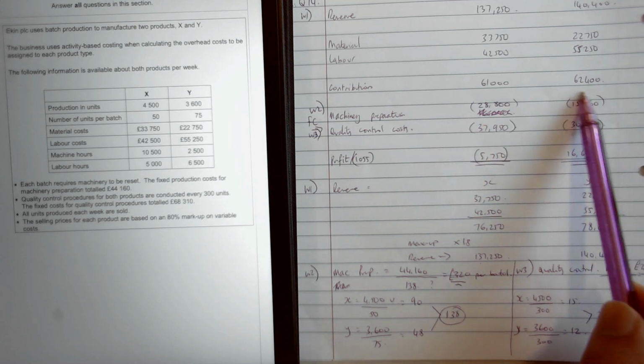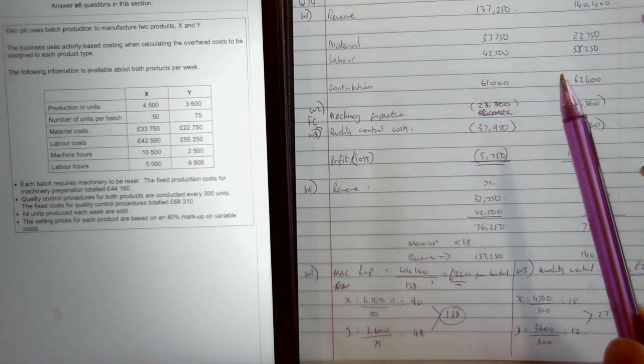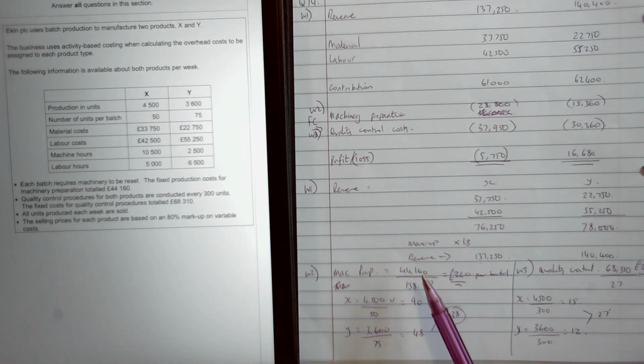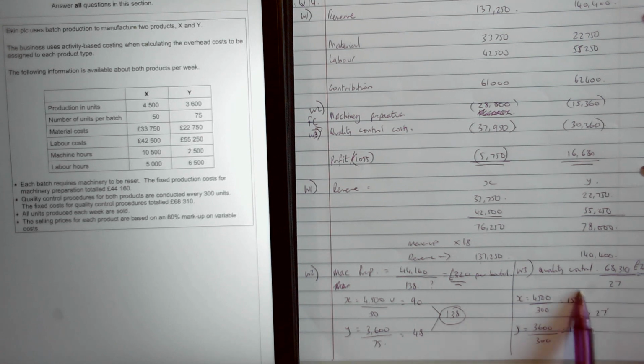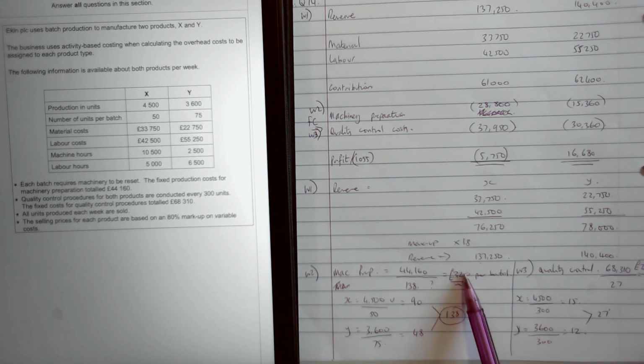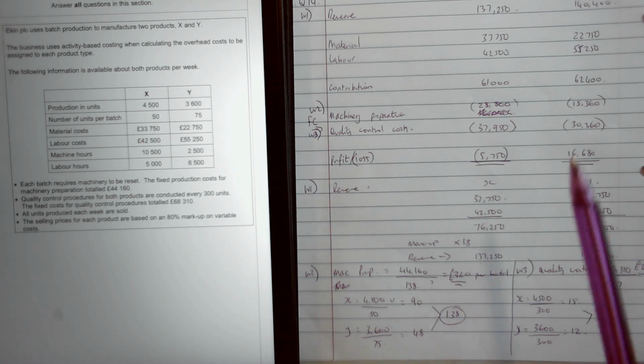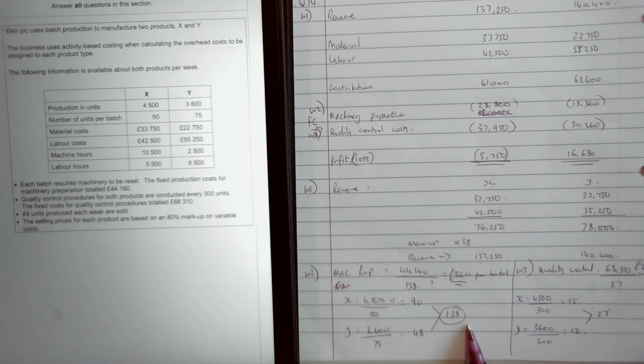The main calculations are going to be over here, where you have to work out that the machinery preparation is 44,160 divided by the total number of batches. Now this one we said is made in 50s, so they're going to make 90. This one's made in 75 lots, so we got 48. And we do the same thing for that. And then all you do is times the batch price by the number of batches made, and then you get your figures, and then you work it through. Okay, so that's pretty much the end of this question, which is activity-based costing.